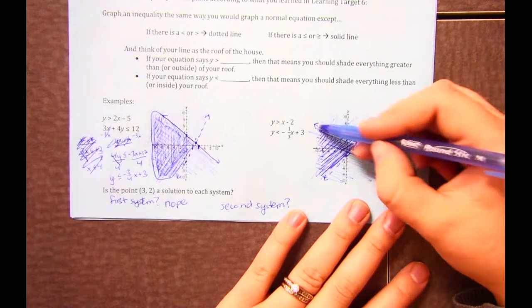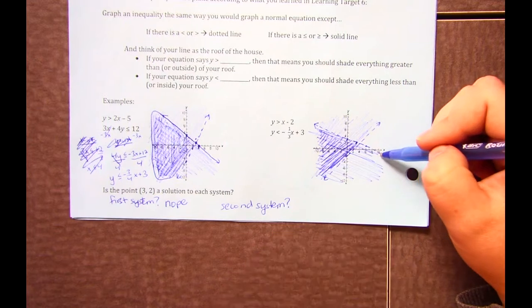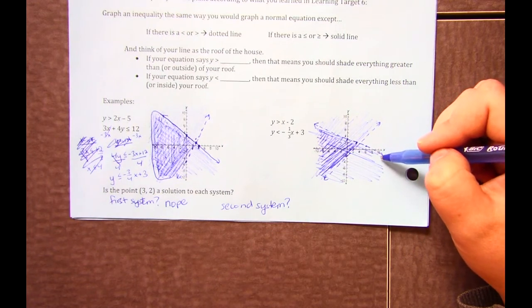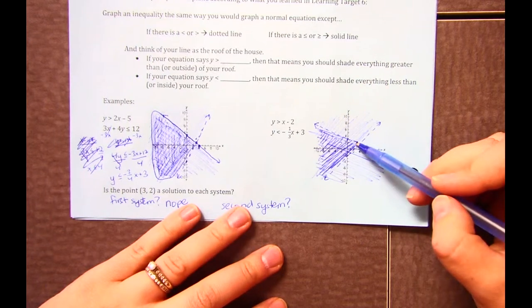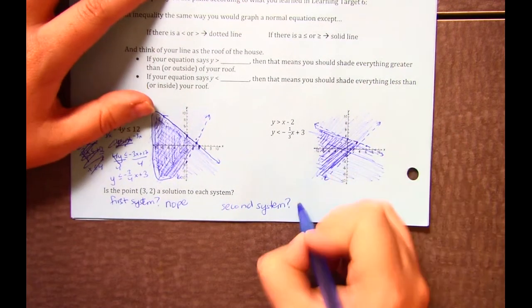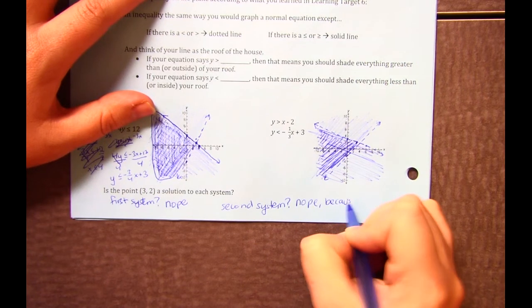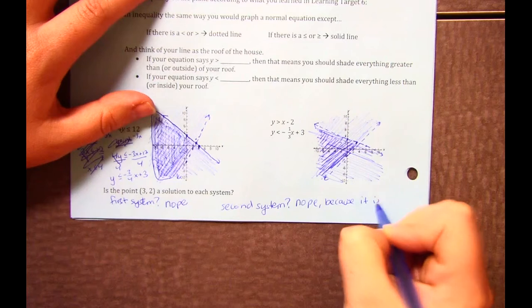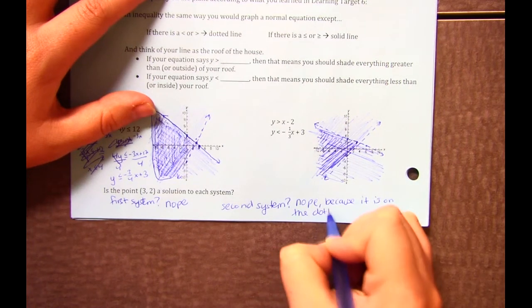Now, because this is a dotted line, the dotted line means that the line does not include the solutions. It's just everything less than the line. It is not including the line. So is (3, 2) a point in the solution set for this one? Nope. Because it is on the dotted line.